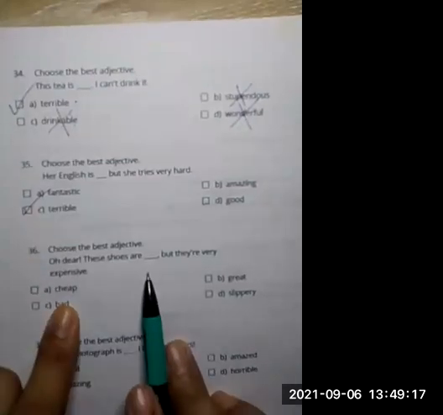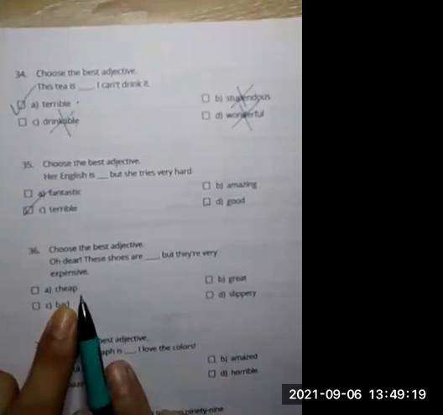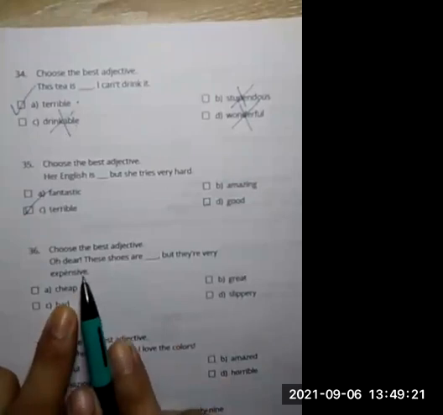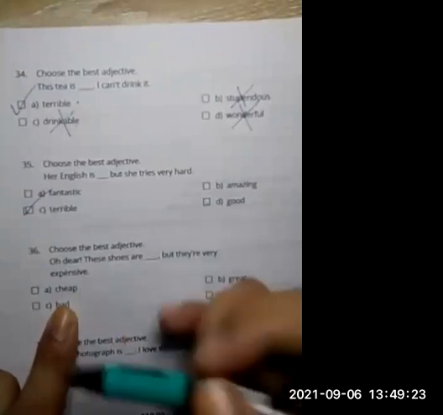Choose the best adjective. Oh dear, those shoes are, but they're very expensive. Those shoes are cheap? Huh? Cannot, right? This is what we call contradiction. Contradiction is when you say it is white and it is black. It cannot be white and black, right? The shoes are bad, but they're very expensive.